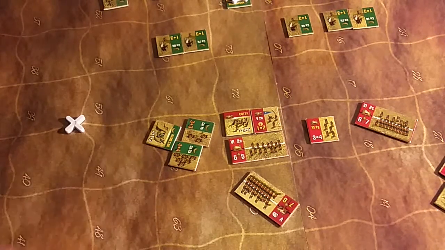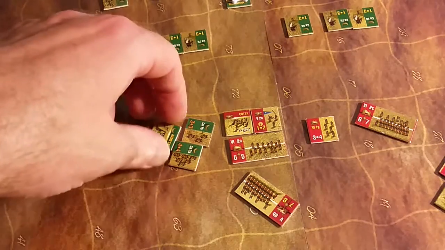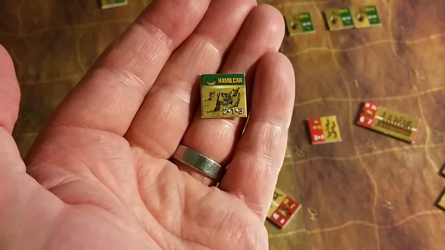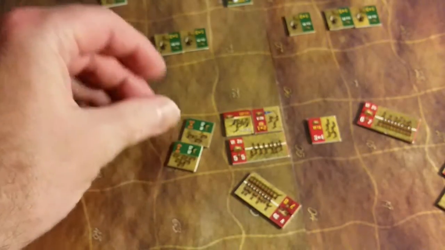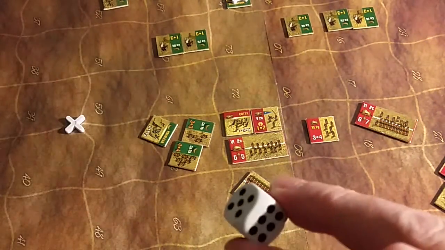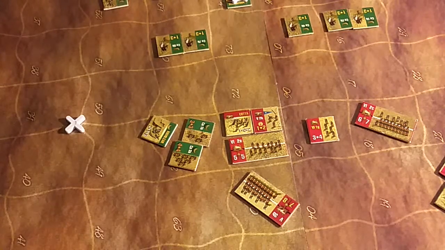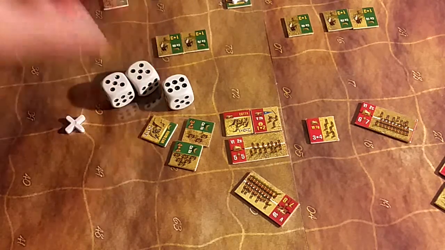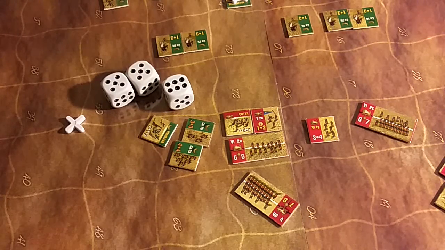Hamilcar has a tactical rating of 1. That's the 1 in the center. That's tactical rating. So that's another die. So Carthaginians are rolling 8. And they get +1, I guess, for the Legion. So it gets 6, 5, 5. Get 3 hits.